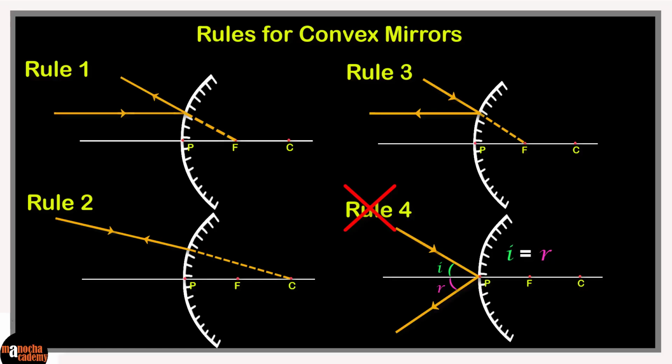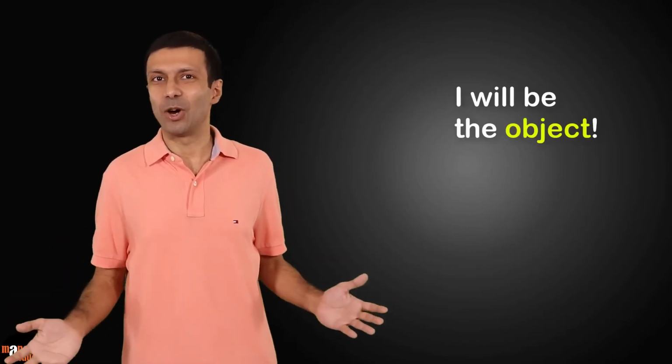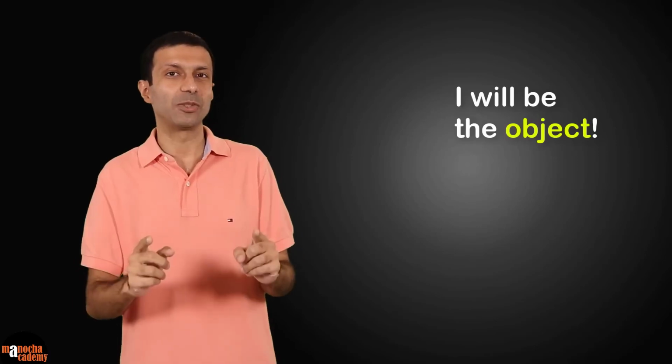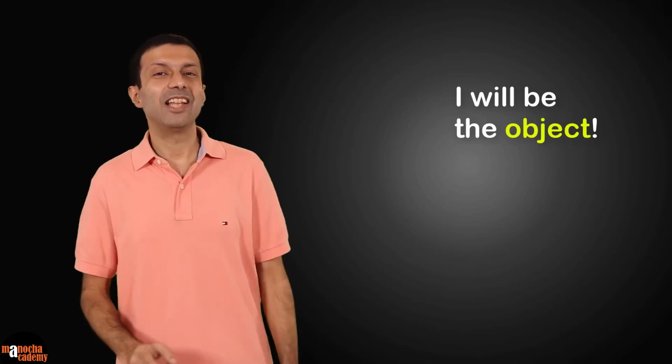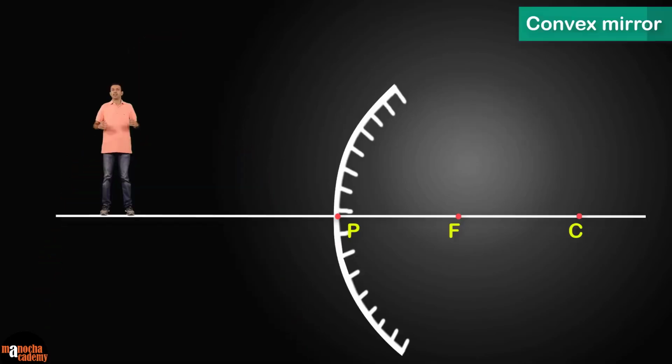So basically you need to select 2 out of the first 3 rules for convex mirrors. Once again, I'm going to be the object and I'll go and stand in front of the convex mirror and you need to find my image. So are you ready? Let's go ahead and try it out. Here I am on the principal axis at a certain distance from the convex mirror. Again, we need to take the light rays from the top of the object. So my head. Remember, we need to use 2 rules from the first 3 rules.